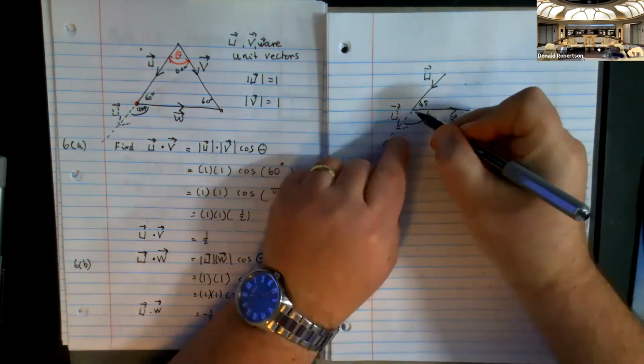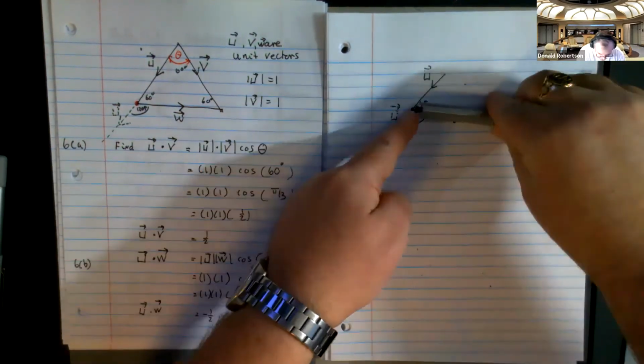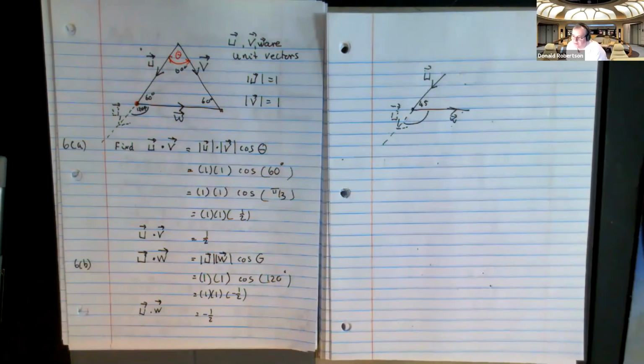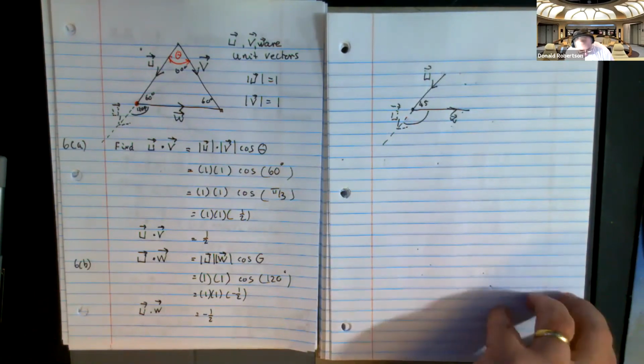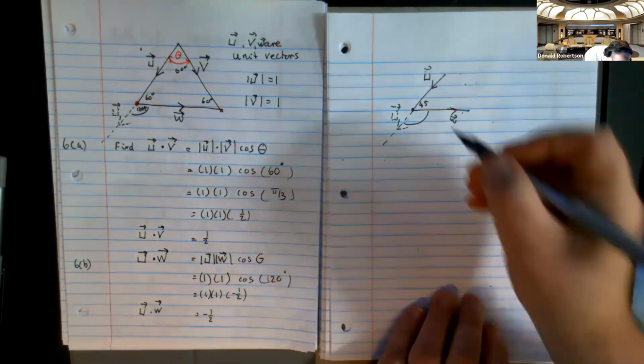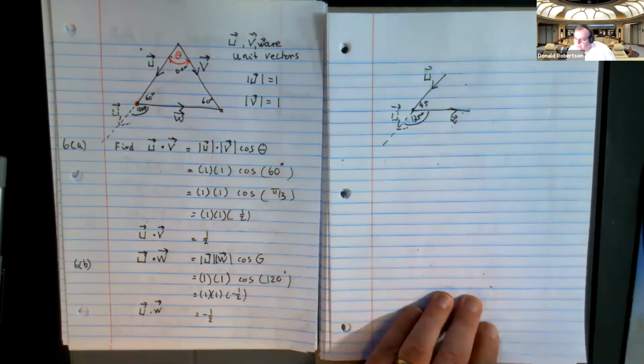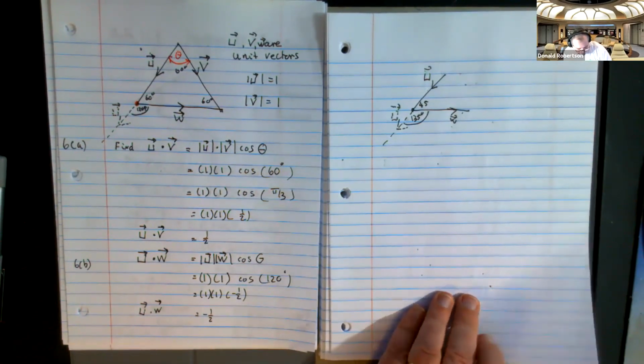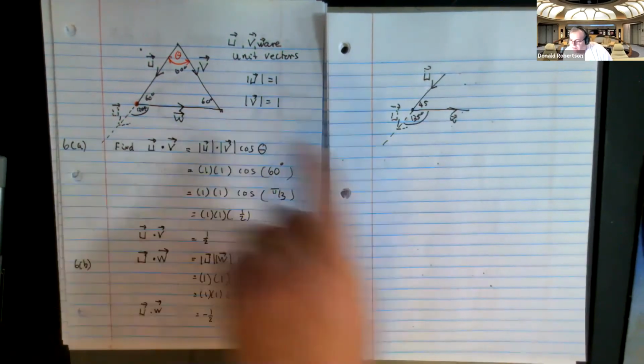You need to be at a fixed point, and both vectors need to leave that fixed point. Oh, which would make that what, 135 degrees. Right. So it's just another situation like that.